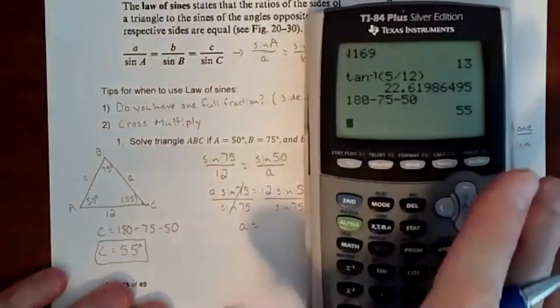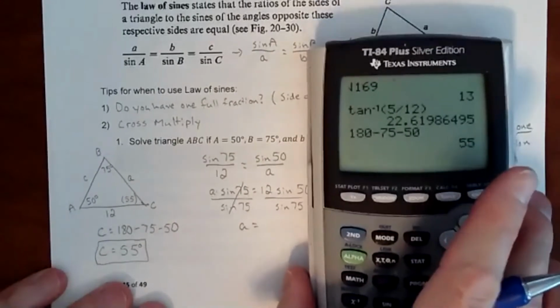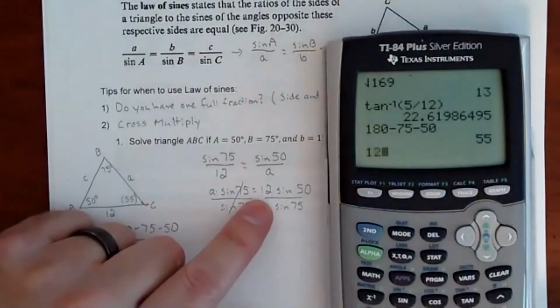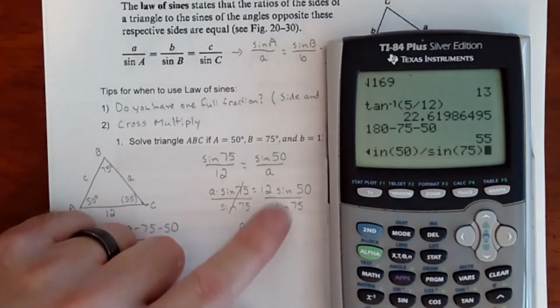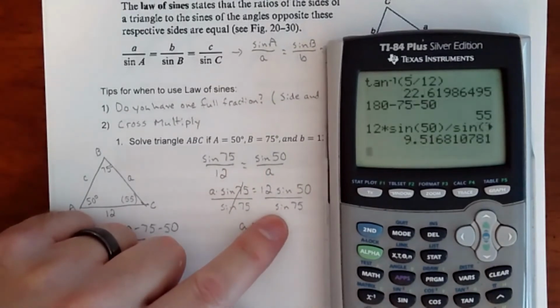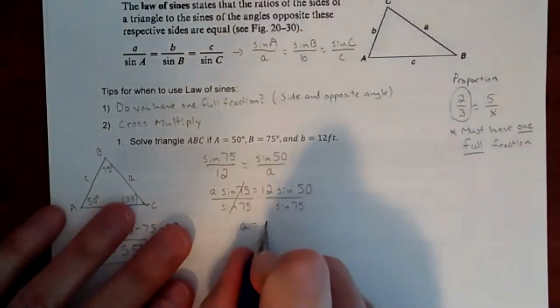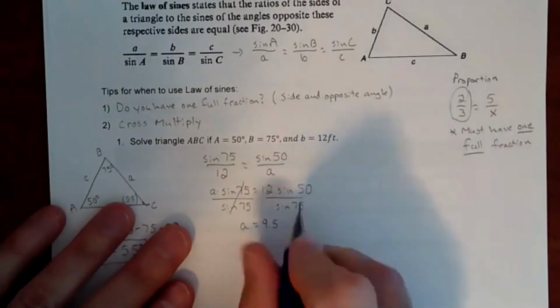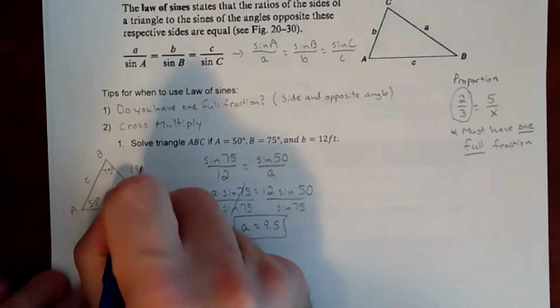I have no idea. Now, let me show you if you have this calculator. I can do 12 times sine of 50. Please make sure you close your parenthesis there. And then divided by sine of 75. I don't have to make a fraction because I'm only dividing by one thing. And so I should be totally good to go. So 9.5. So A is 9.5. So let me add that to my picture.